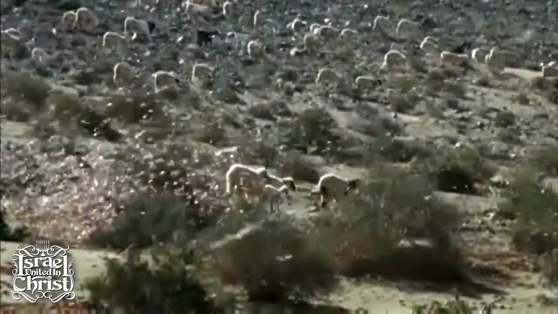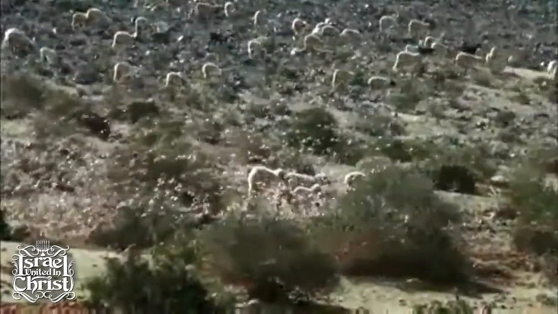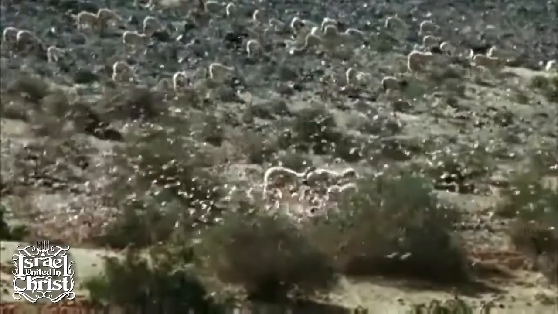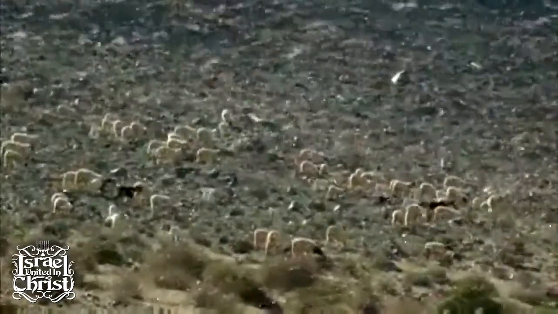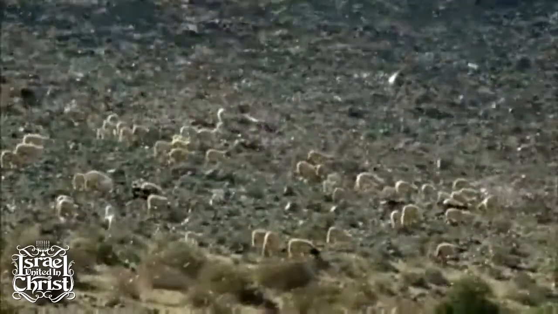Now I want y'all to take notice. Notice it says 30 million locusts. I want y'all to remember that. 30 million. It's going to play a part later on. Go ahead. Over Egypt's cities and farms just 3 weeks before Passover begins.